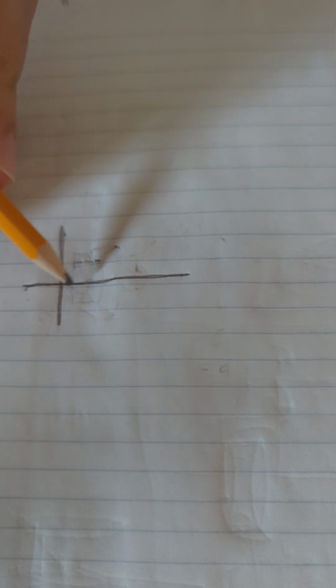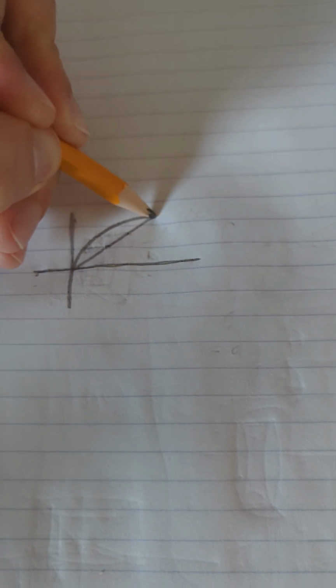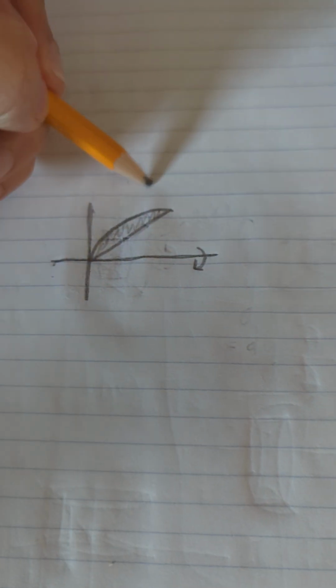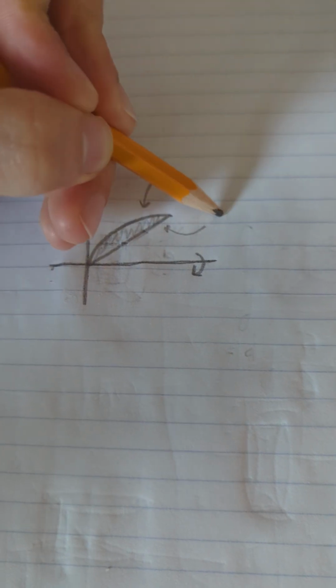So I'm going to make a video explaining the shell method in a way that I understand it, and hopefully this can help other people too, because this has been difficult for me. So let's say that I have two functions that bound an area on the graph, this area, and we're going to rotate around the x-axis. I'm going to have this top one be f of x, and this bottom one be g of x.